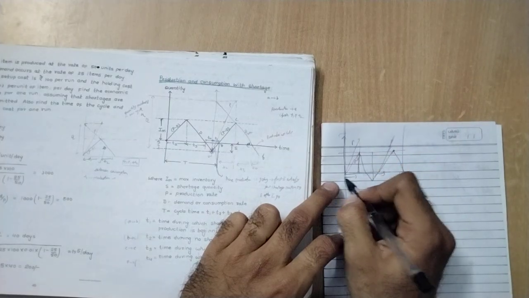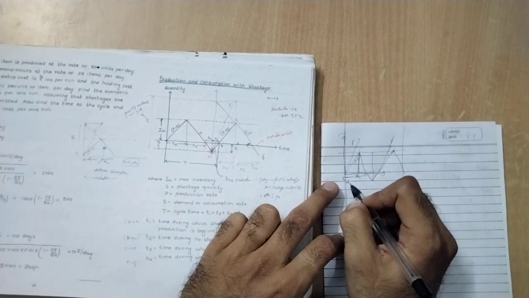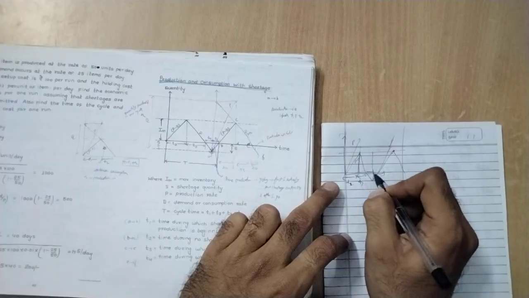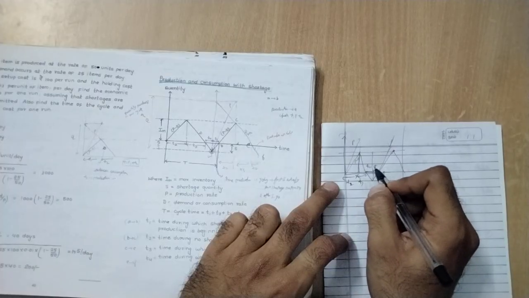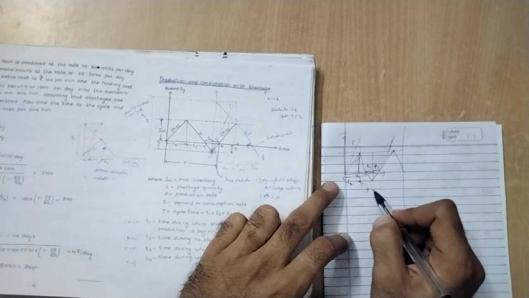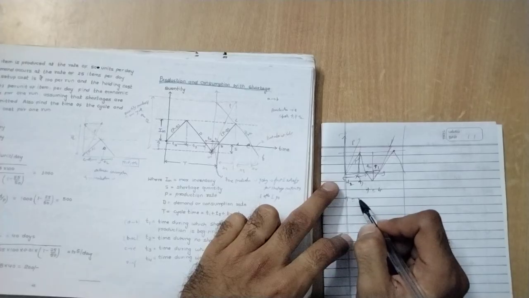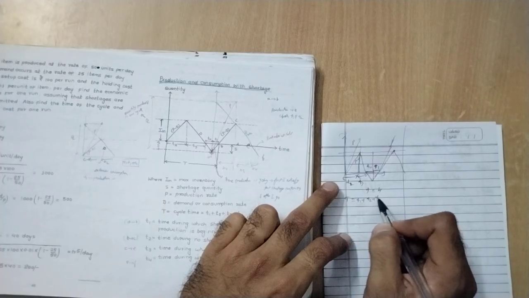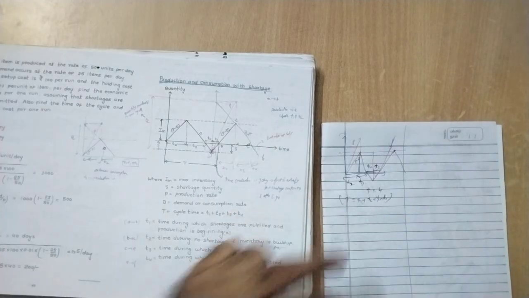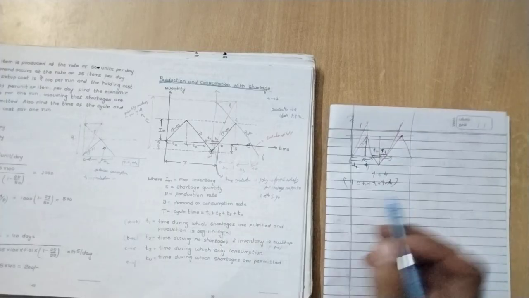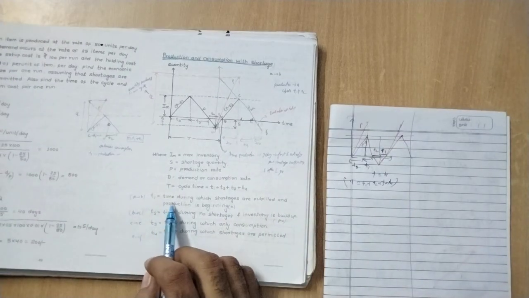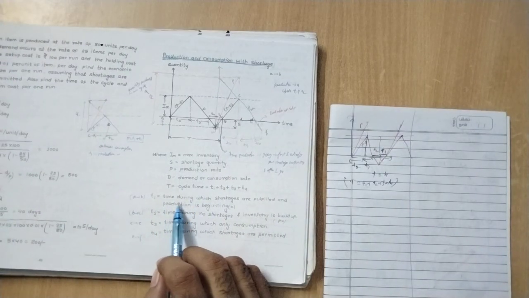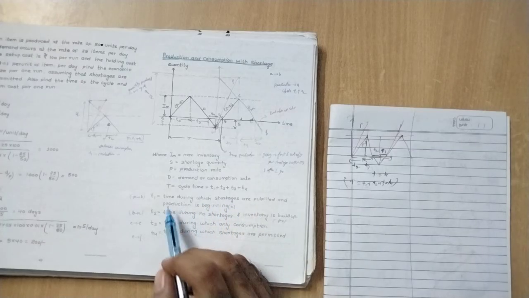Here this one is T1, sorry, T2, T3, this is T4, and this is again T1. So you can see the timing has four parts, so the total length T equals T1 plus T2 plus T3 plus T4. T1 is the time during which shortages are fulfilled and production is beginning.